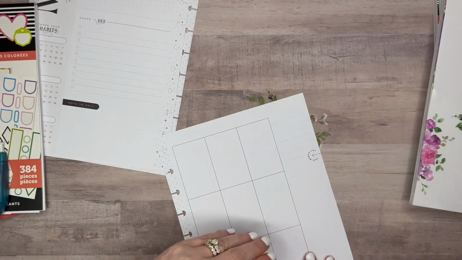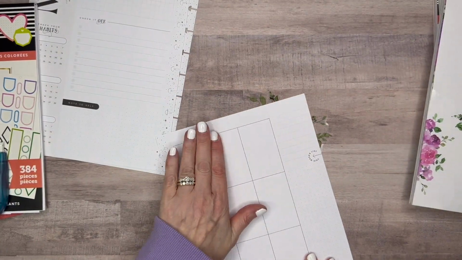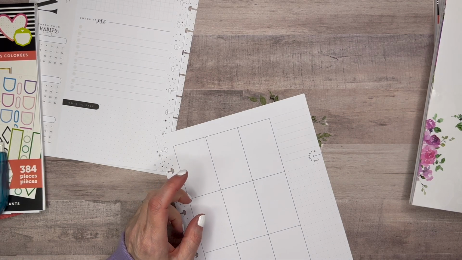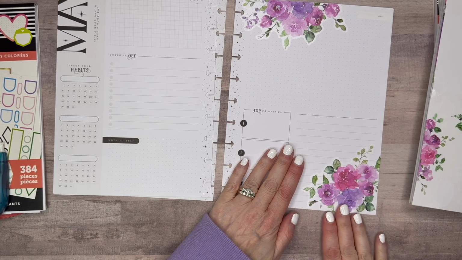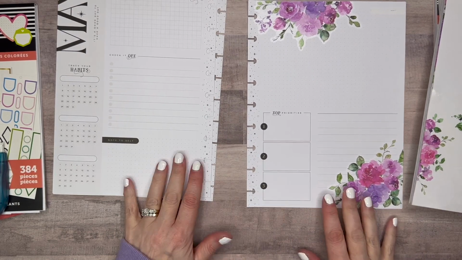And then I'm going to cut off the leaves, and I'm definitely going to keep those because I can use those to edge my boxes. Okay, see how pretty this is? These florals are just gorgeous.